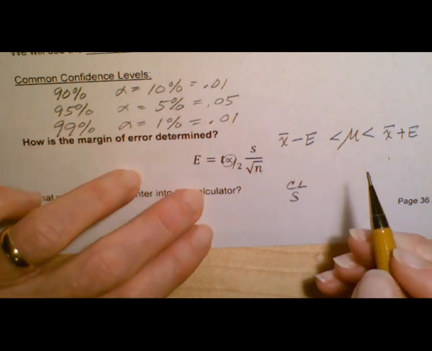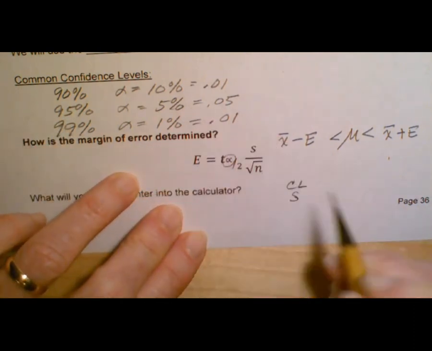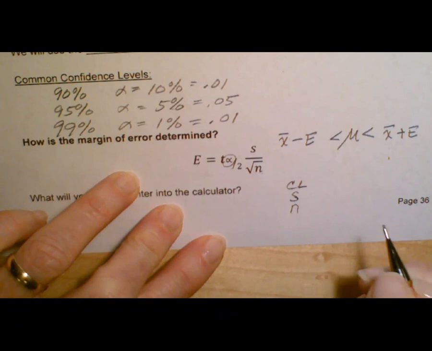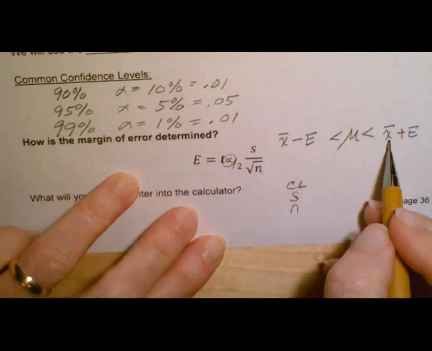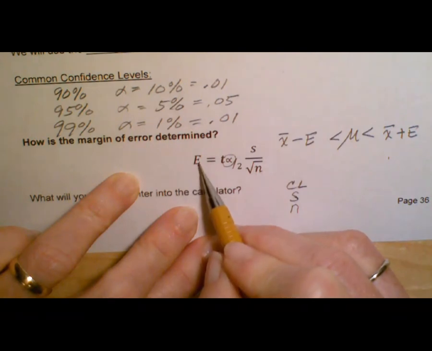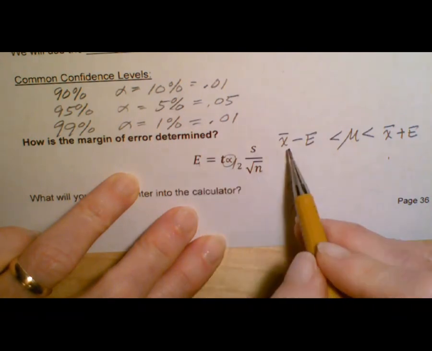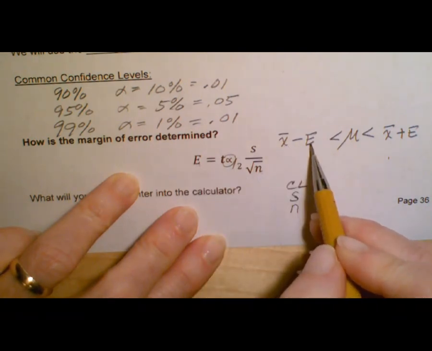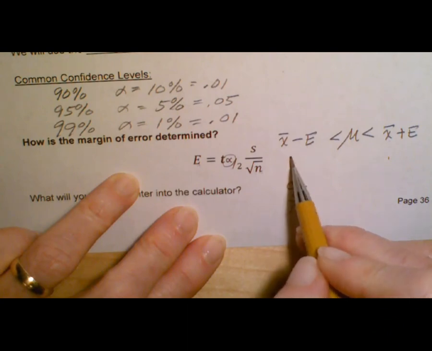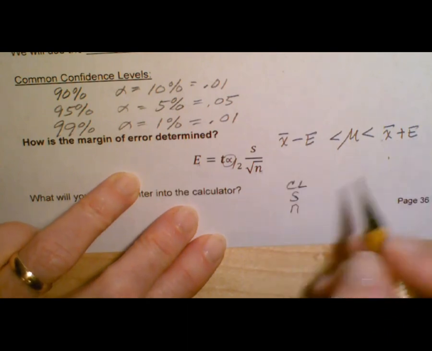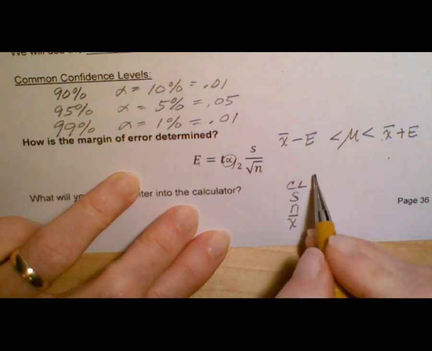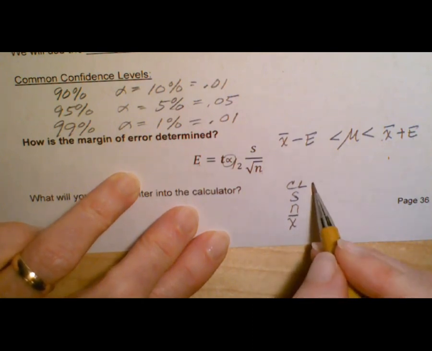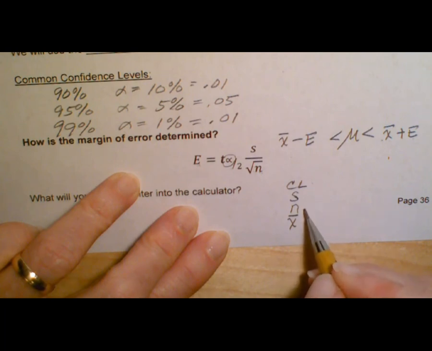You can see it's asking for N, the sample size, and we'll need to give X bar because once E is calculated, the calculator has to subtract E from X bar to give you your lower bound and add E to X bar to give you the upper bound. So we'll have to give X bar. So this is the information needed for the calculator: confidence level, sample standard deviation, sample size, sample mean.